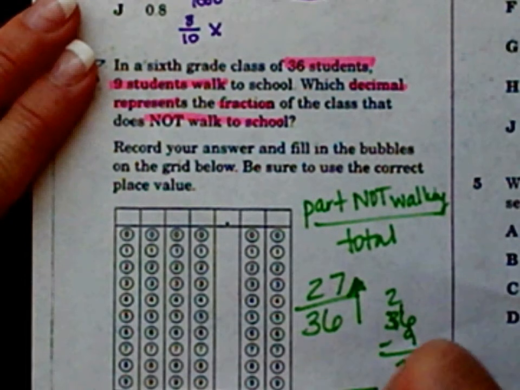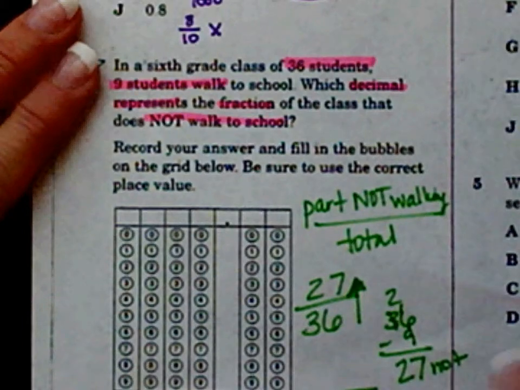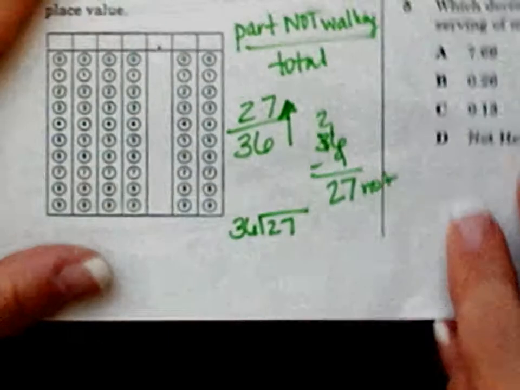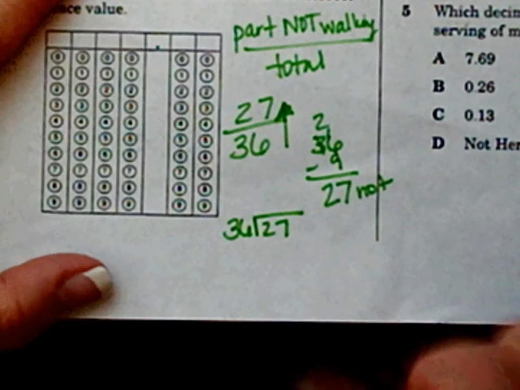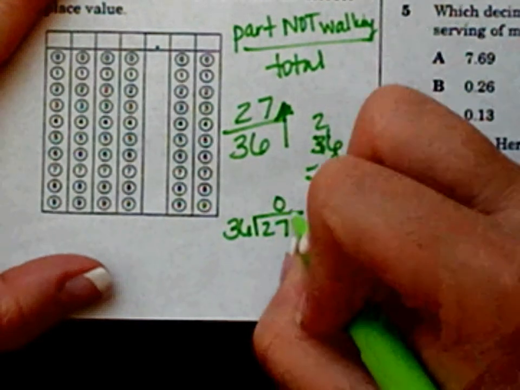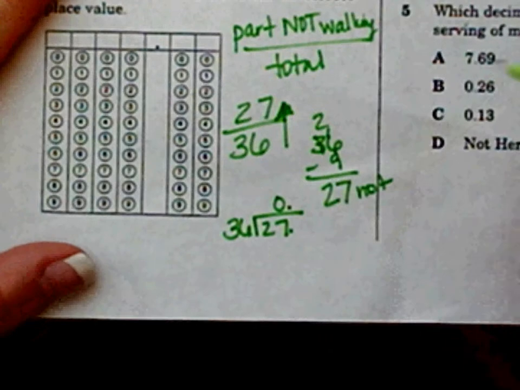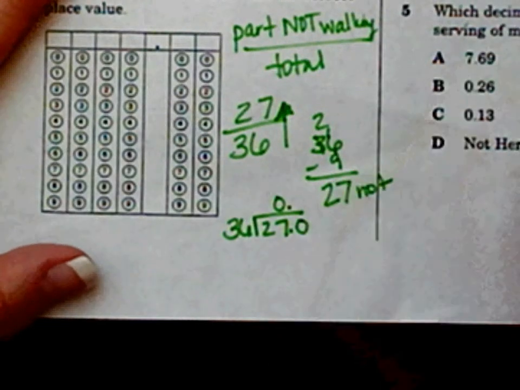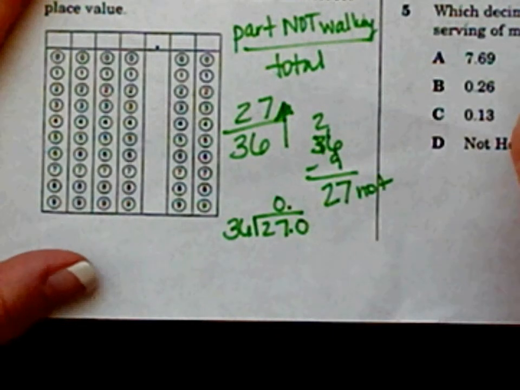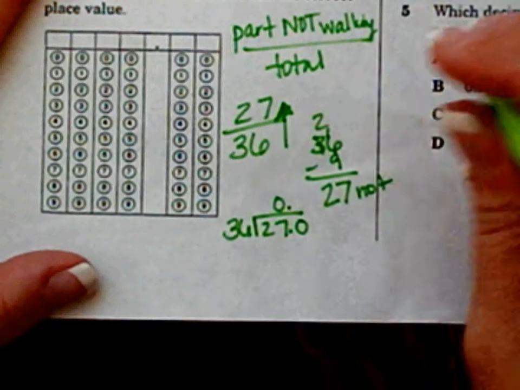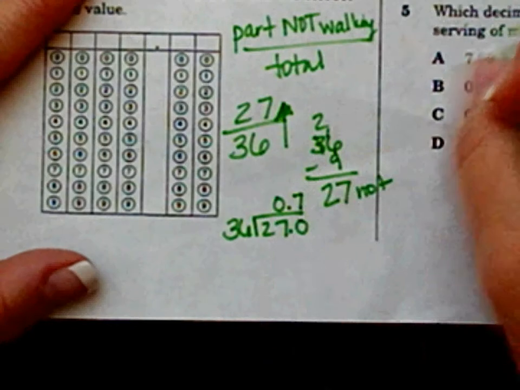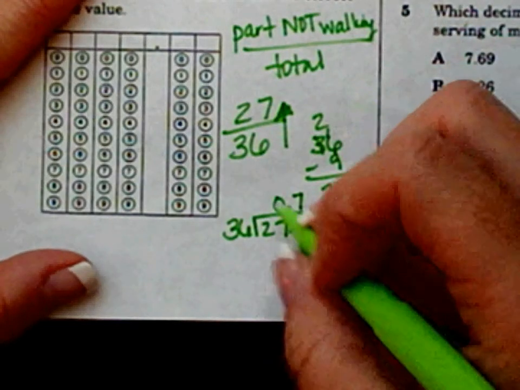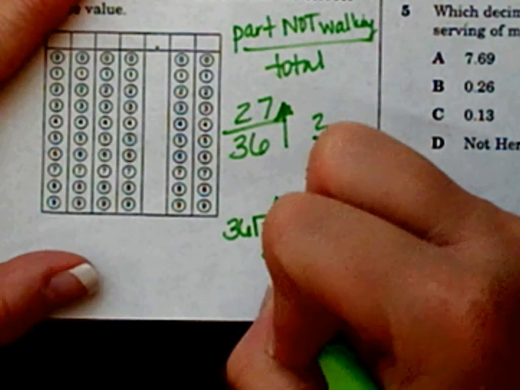Okay, so when I say that I'm going to divide up, that's going to look like this. 36, you guys can't see that. Here we go. 36, you cannot divide that into 27. However, I'm going to put a 0, and I'm going to put a decimal because I'm going to expand out my number so that I can break it up.